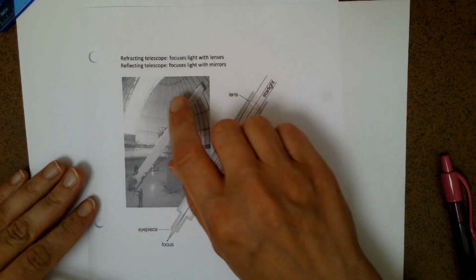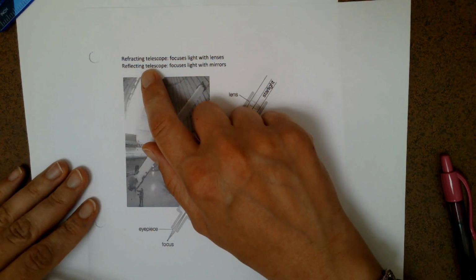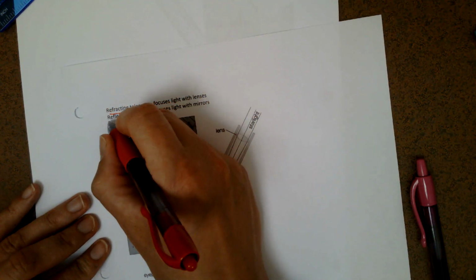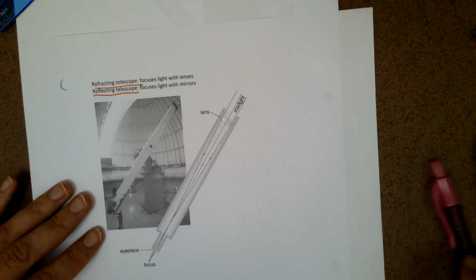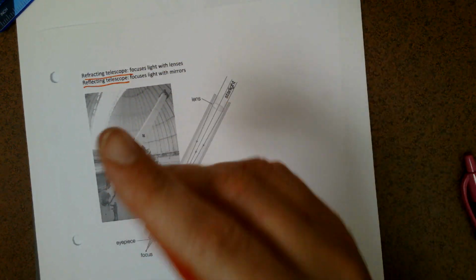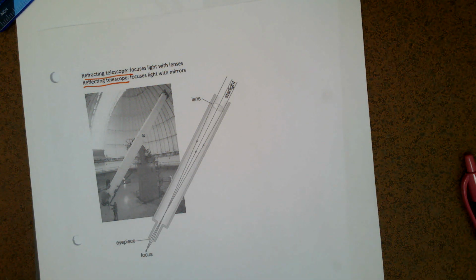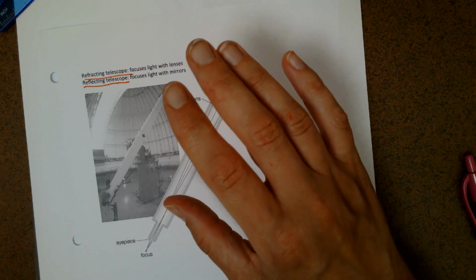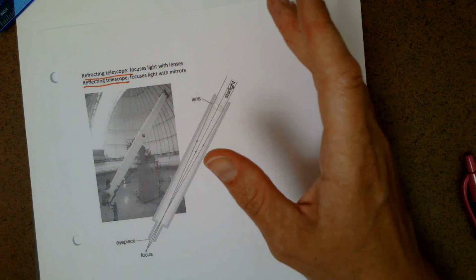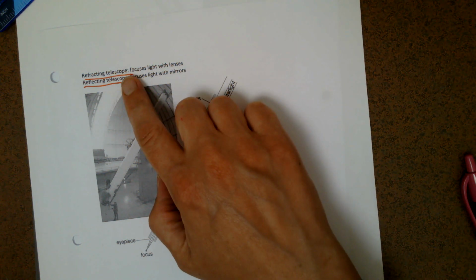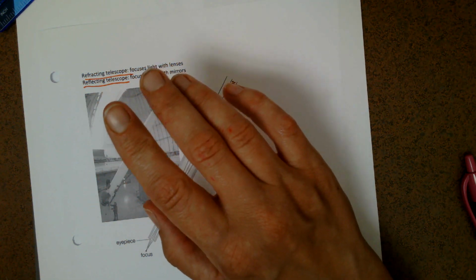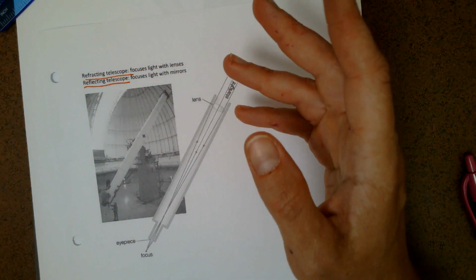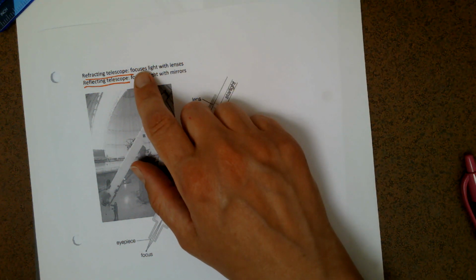So you've already heard a little bit about the difference between refracting and reflecting telescopes in your lab. Refracting telescopes focus light with lenses, whereas reflecting telescopes focus light with mirrors. Most telescopes used by professional astronomers are reflecting rather than refracting. The reason is not anything special about the mirrors, but the technological and engineering challenges associated with refracting telescopes.